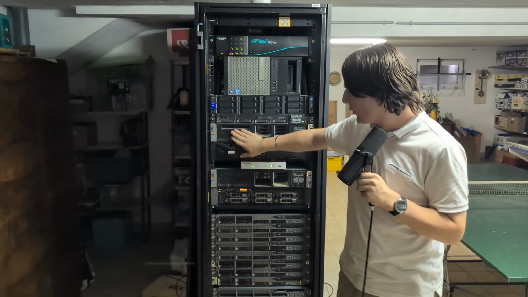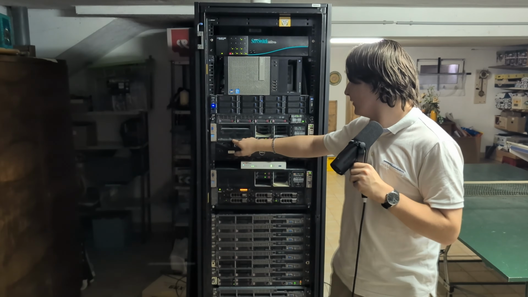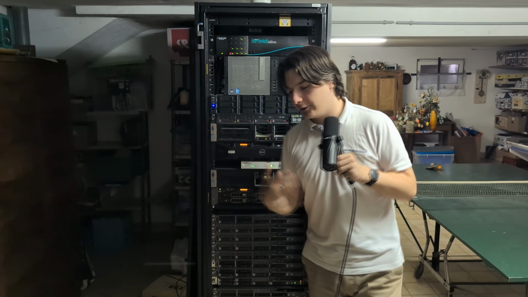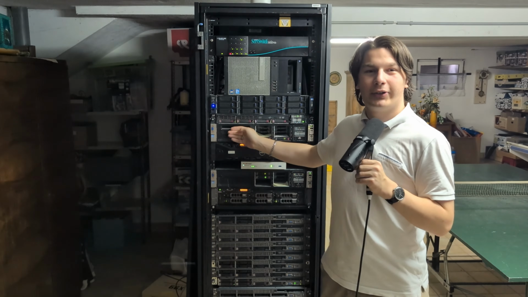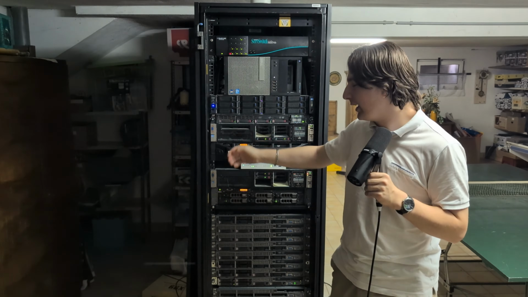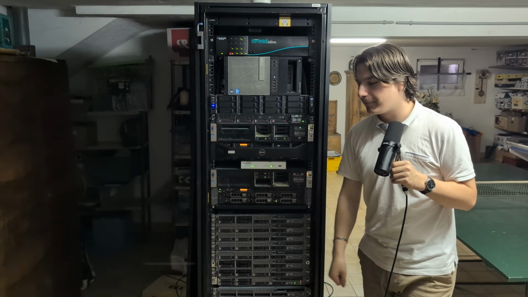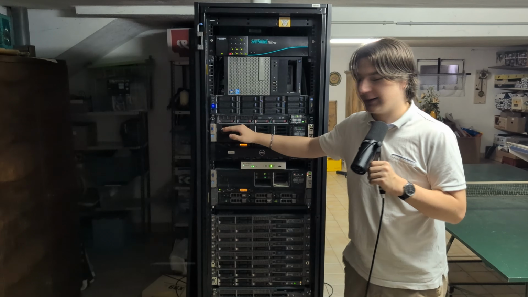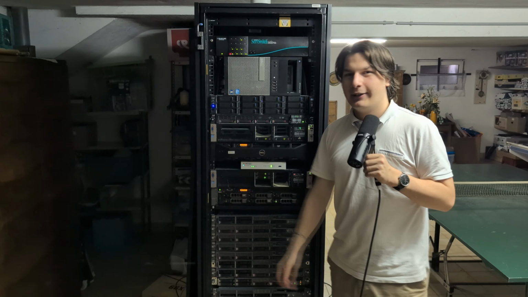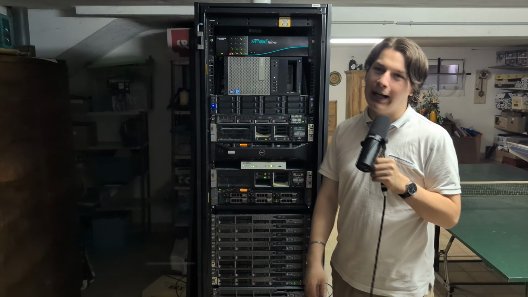Then these 2 servers, Spirit and the old Node 3 from our first project. That was my very first server, which I bought by myself. It was very expensive at the time, but today you can get it for 50 to 100 euros on Willhaben or eBay.